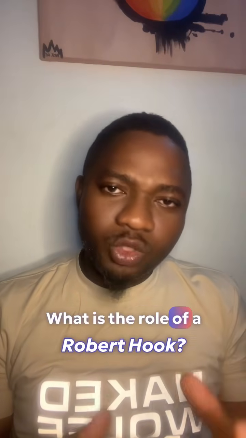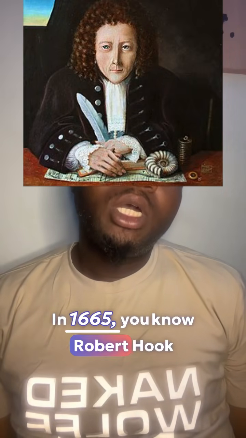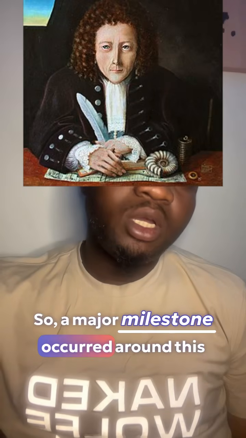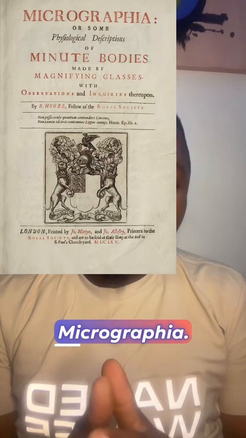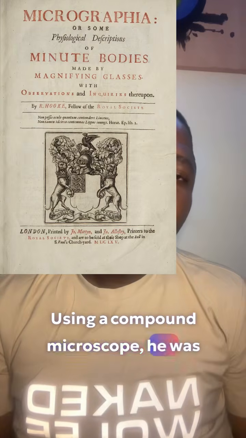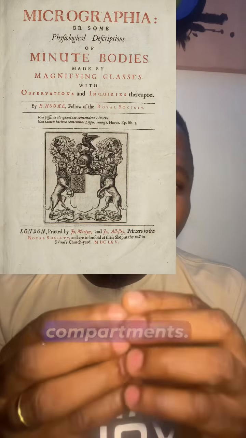This period established microscopy as a legitimate observational tool. What is the role of Robert Hooke in 1665? Robert Hooke is attributed to the cell theory. A major milestone occurred when Hooke published his famous book, the Micrographia. Using a compound microscope, he examined thin slices of cork and observed small box-like compartments.